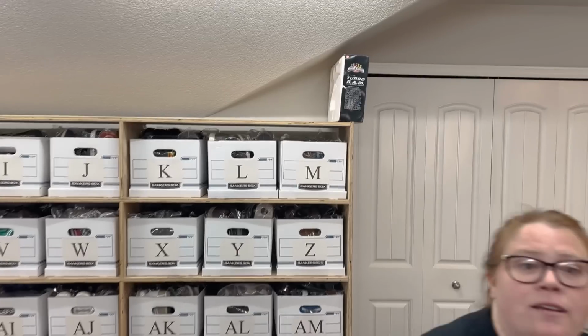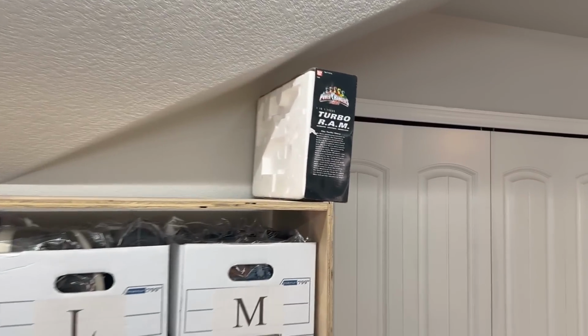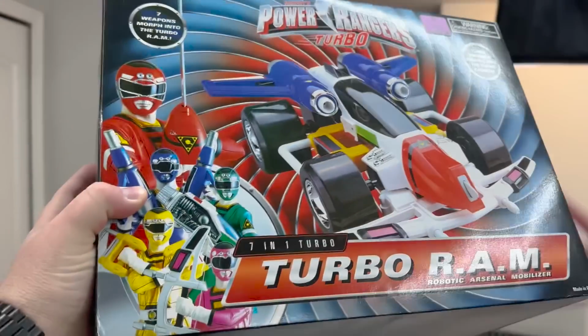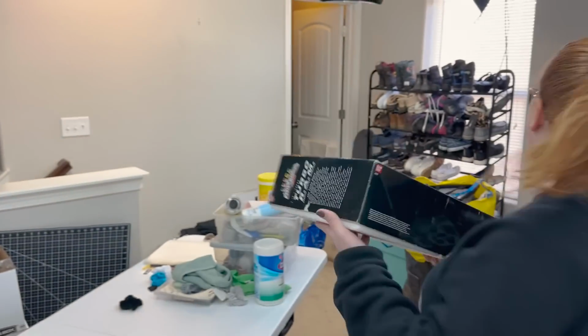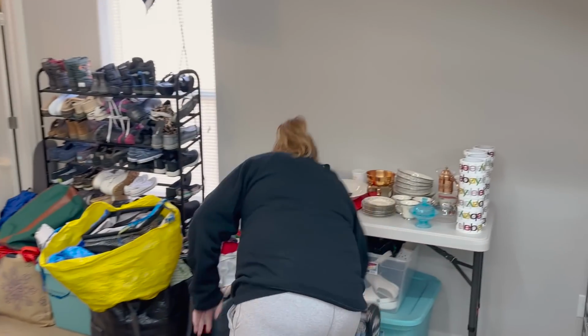I guess I got to get my Power Ranger Turbo Ram down. Are you gonna sell that? Yeah, I'm gonna sell it. It's unlisted, I'll be listing that sometime. Pretty cool piece of something.